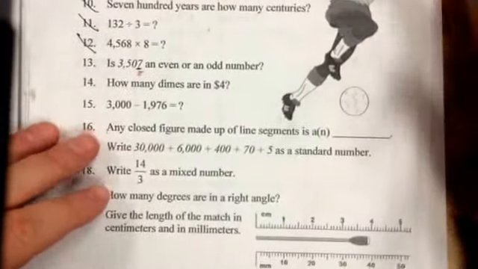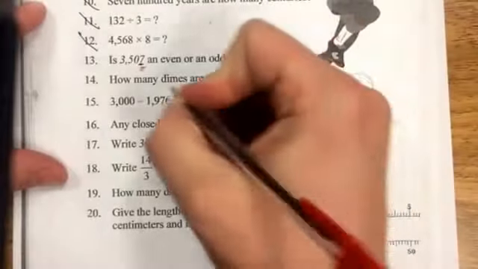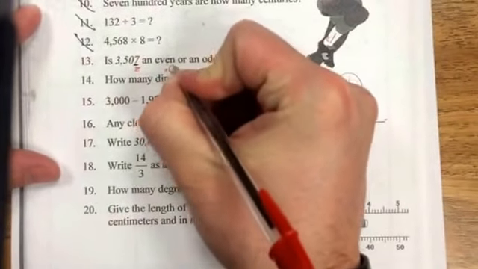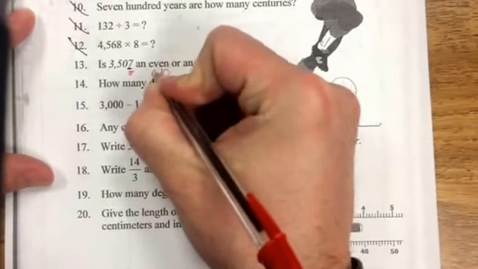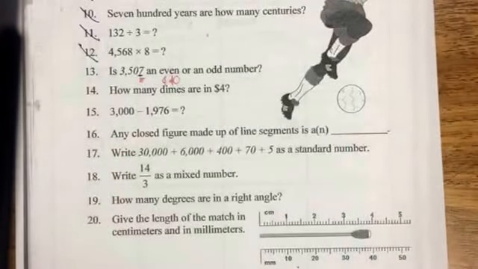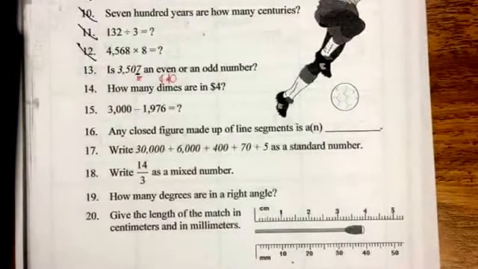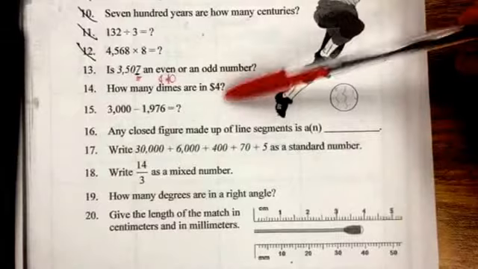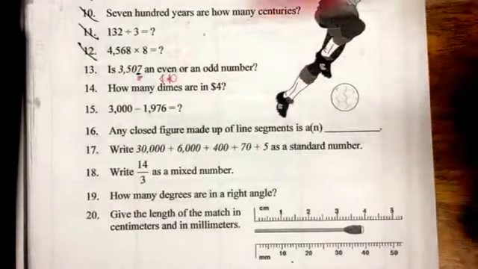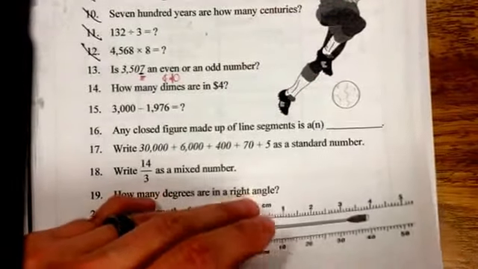Okay, now how many dimes are in $4? Well, I know a dime is worth 10 cents, right? If that's worth 10 cents, I'm going to need to divide $4 by 10 cents to figure out how many dimes can go into $4.